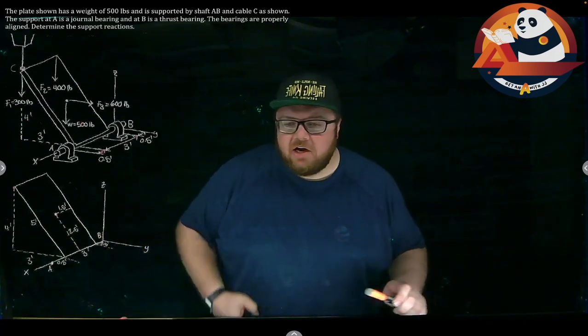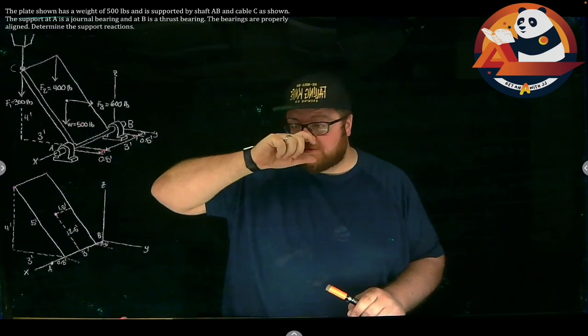But for this method, if we're not using the cross product for everything, we're just going to come in and try to directly apply moment is force times distance for anything.